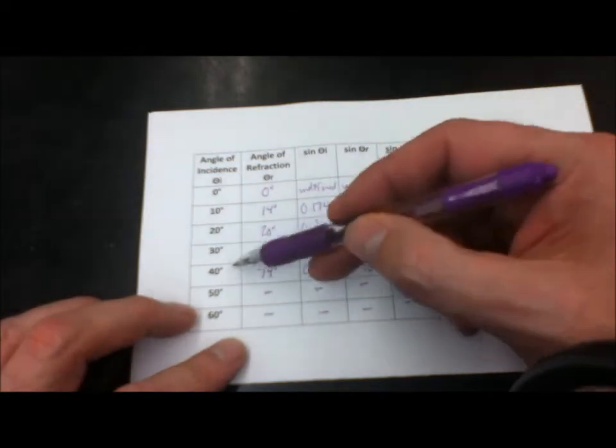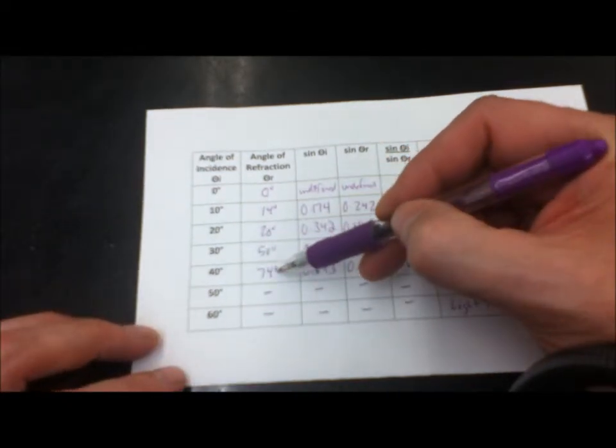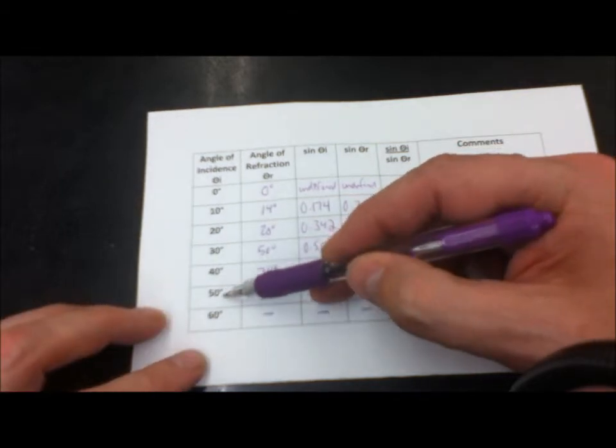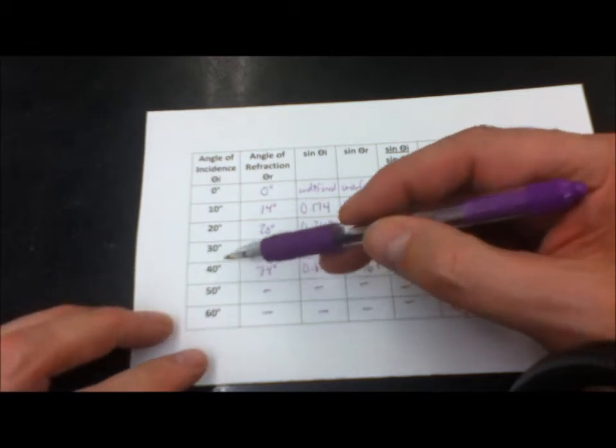Question 6: above approximately 45 degrees, what happens to the light once it reaches the boundary between the water and the air? You can see here at 40 degrees angle of incidence, we get an angle of refraction of 74. But as soon as we jump to 50 degrees, we don't get light refracting anymore. We get light reflecting. So at 45 degrees and greater, refraction is not occurring anymore, and we get what's called total internal reflection.